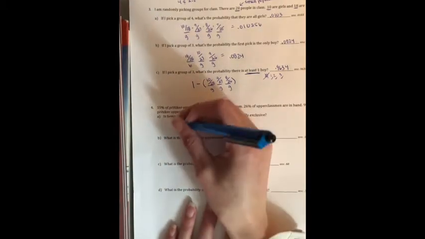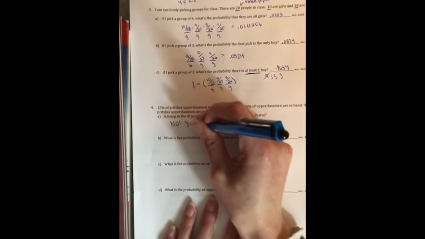15% of Pritzker upperclassmen are in the IB program. 26% of upperclassmen are in band, and 9% of Pritzker upperclassmen are in both. Is being in the IB program and being in band mutually exclusive? No, it's not mutually exclusive. You can be in both programs.